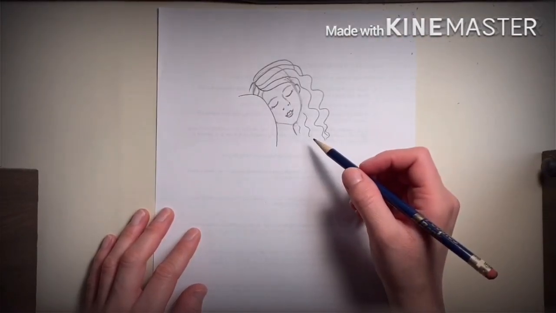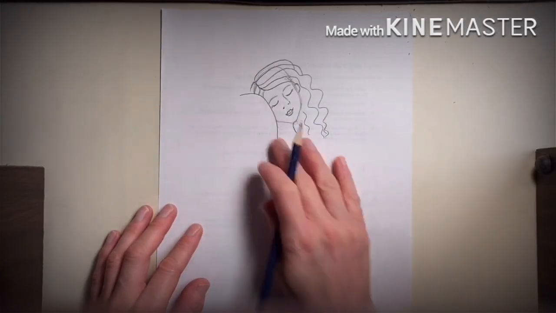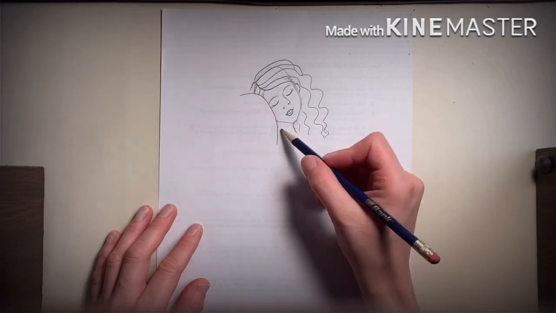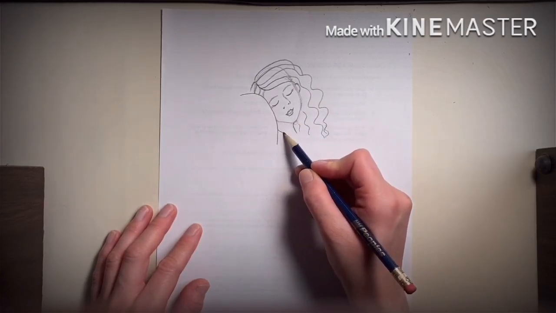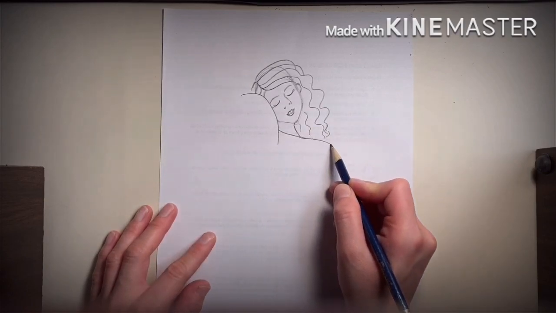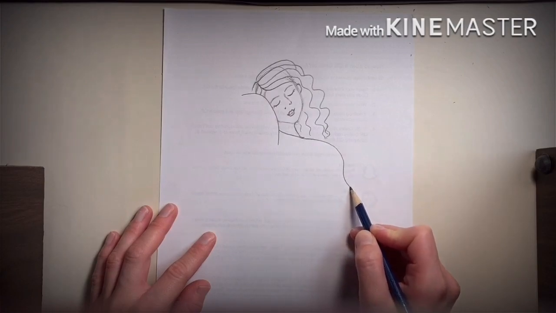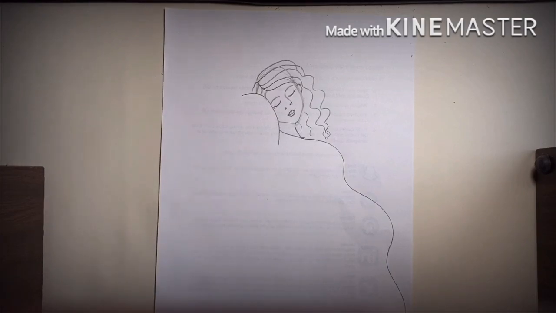So what I'm going to do first, I'm going to draw some waves to show the shape of the quilt that is wrapping over my body right here. I'm going to start right here, and I'm going to draw a wavy line that goes over, next to that line that shows my neck, and then make a wavy line that goes over, down, over, down, over, down, and then disappears off the bottom of the paper.